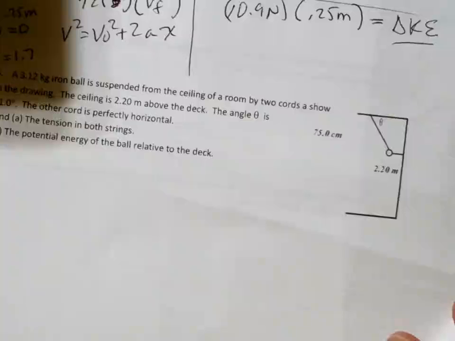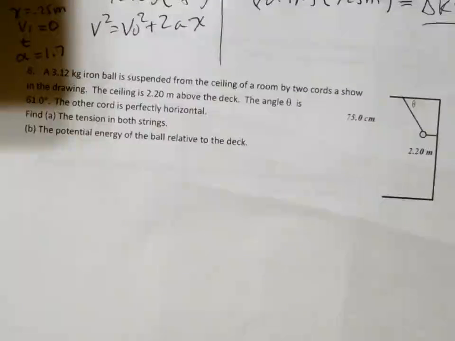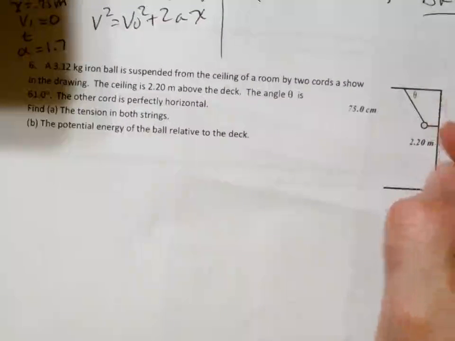How are we doing on time? 8 minutes. Ugh.